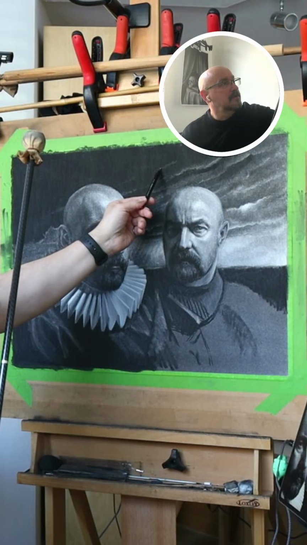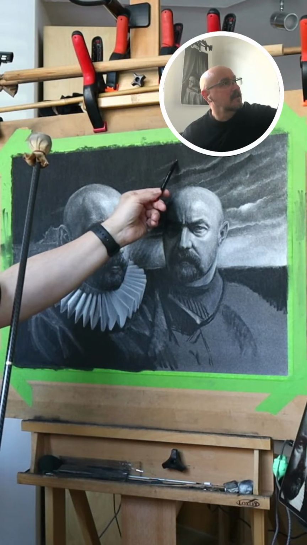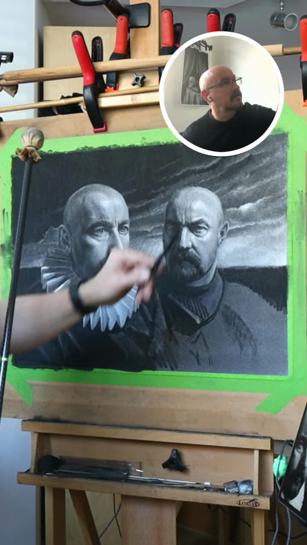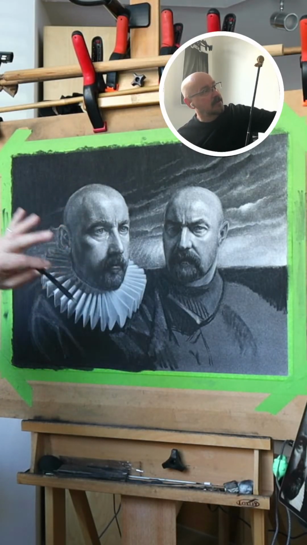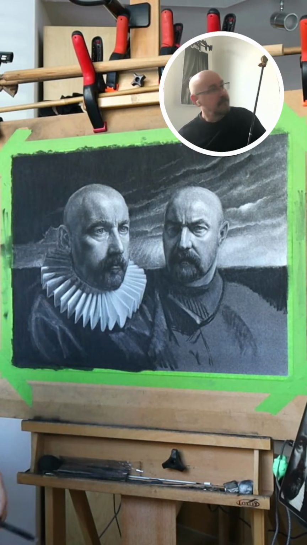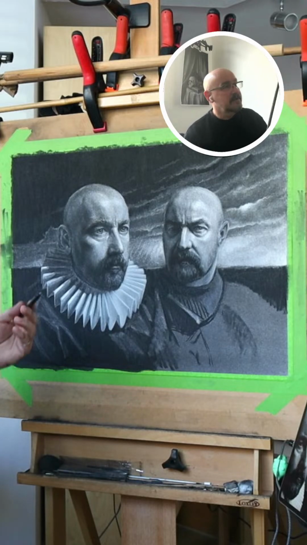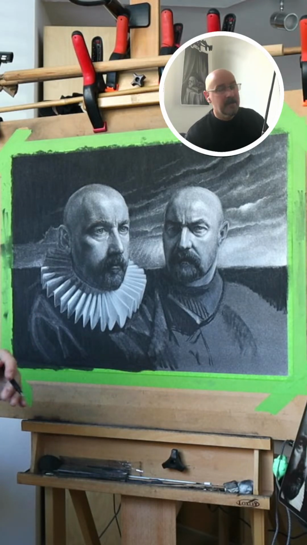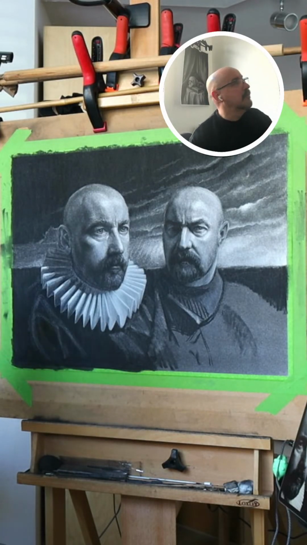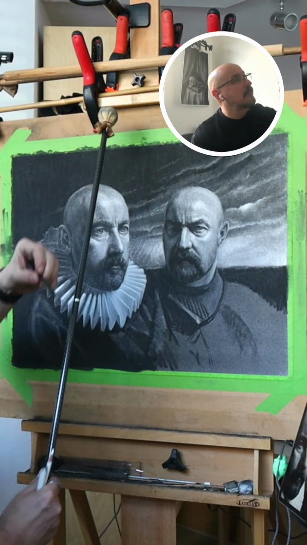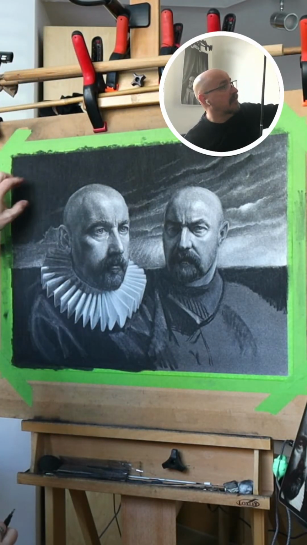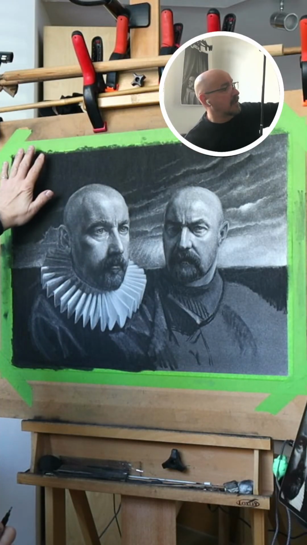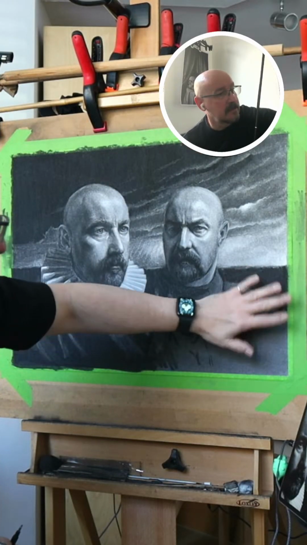Once I fix this with fixative, because obviously it's charcoal, I'll take some of these back a little bit so they're even a little bit darker. The final layer will be pretty much black here, and then it'll be counterbalanced down at this edge.